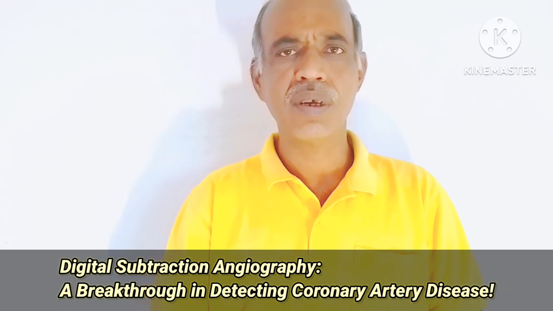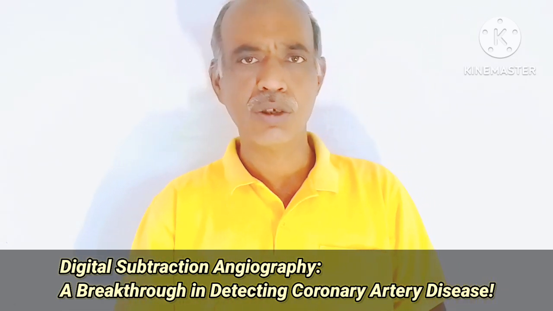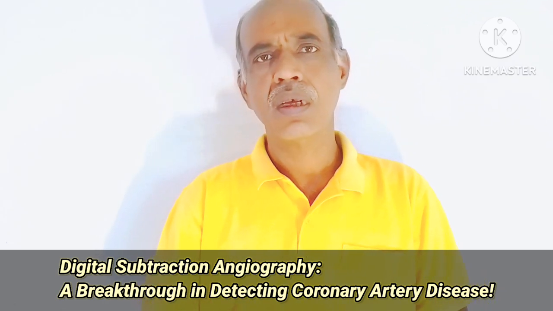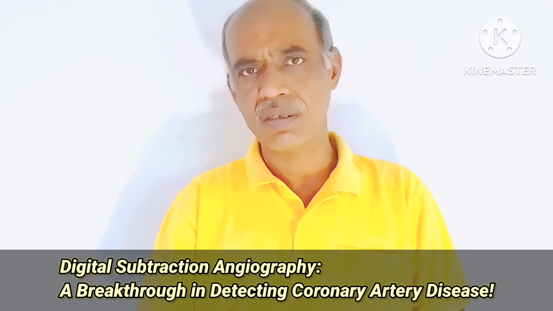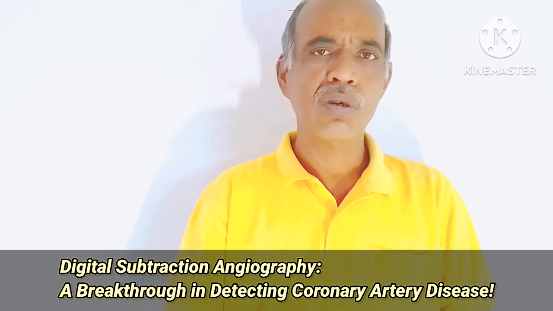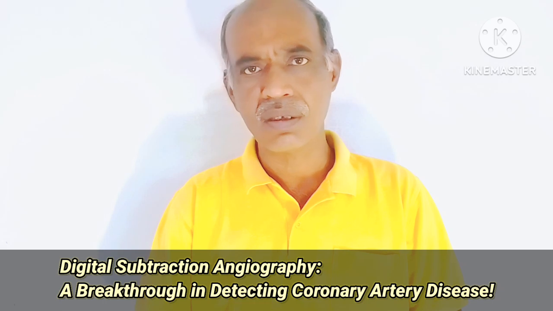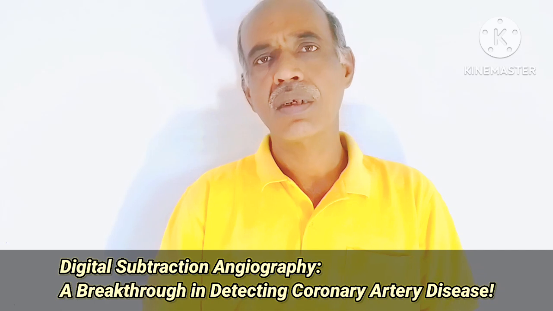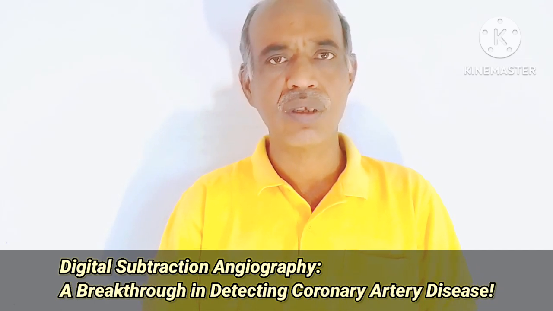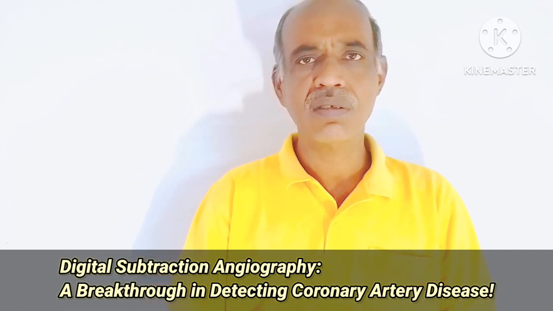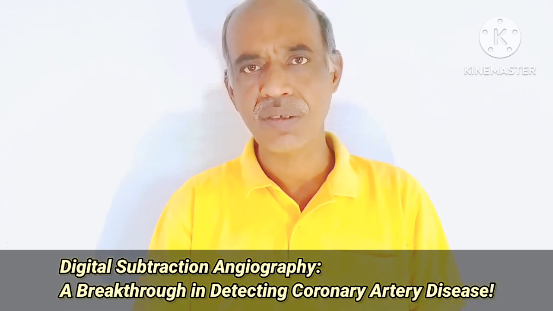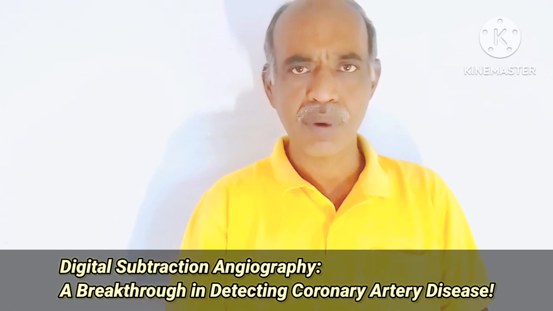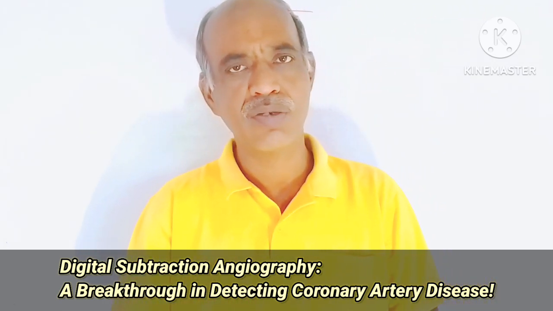So this is somewhat different from conventional angiography, and how this technology is helping in diagnosing coronary artery diseases. That is the topic of discussion in today's video. This is an advanced imaging technique used in modern medicine, and its name is digital subtraction angiography. In short, this is known as DSA. And how does this help in visualizing blockages or stenosis in blood vessels? That is the topic of discussion in this video.